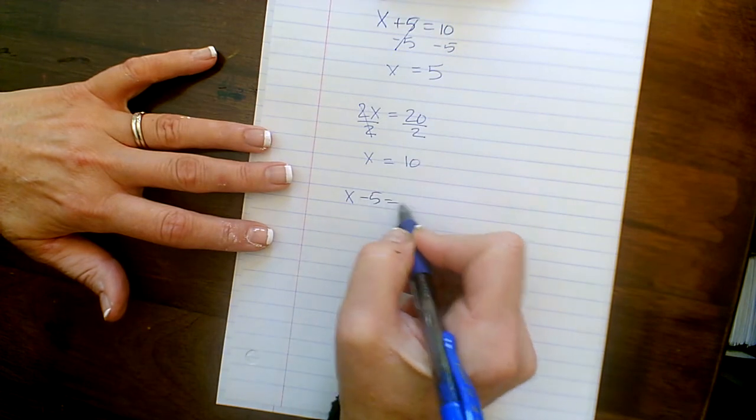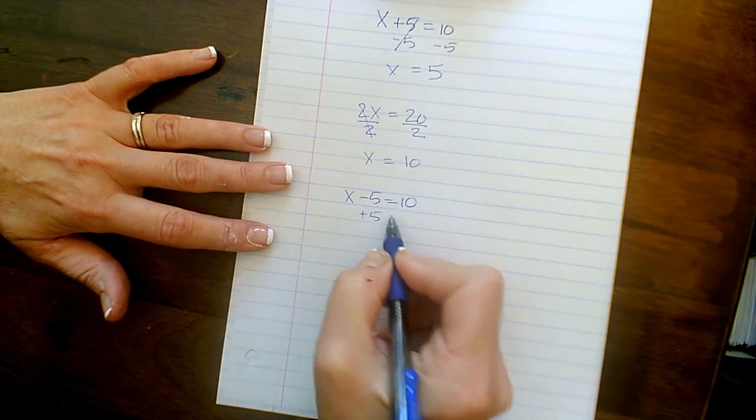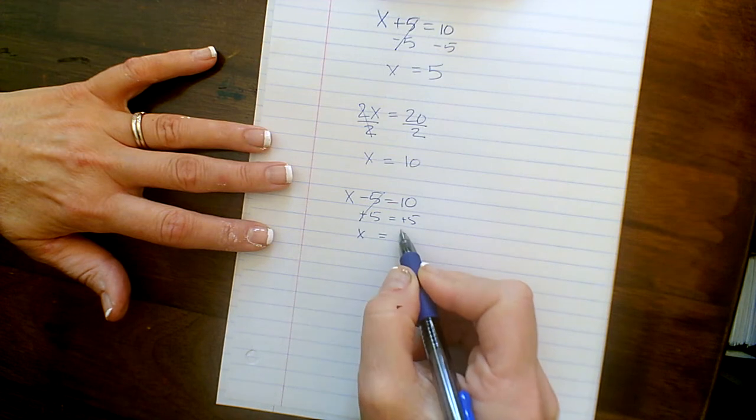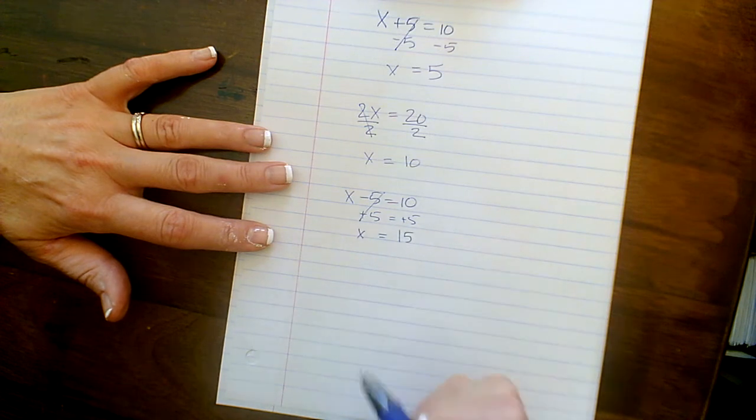x minus 5 equals 10. You add 5 on both sides. This cancels each other out. x equals, you add 10 plus 5, 15.